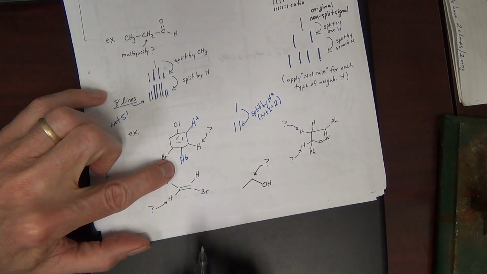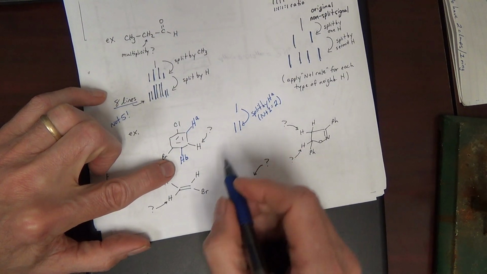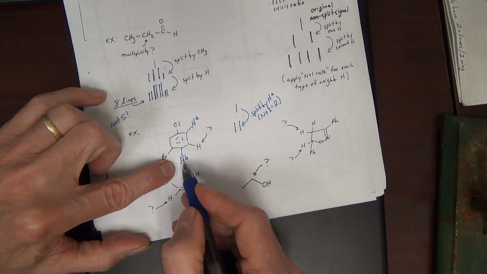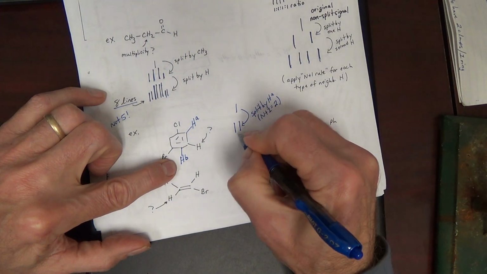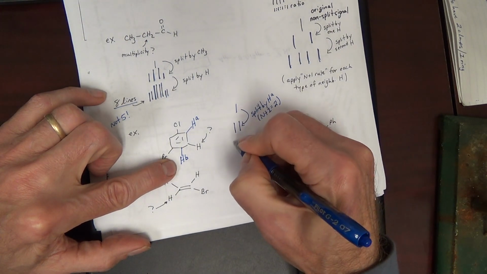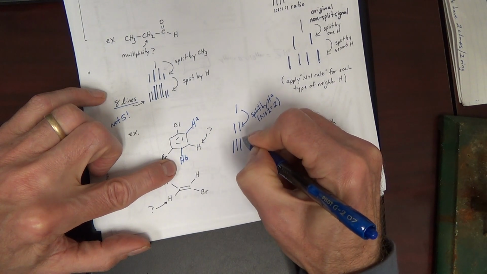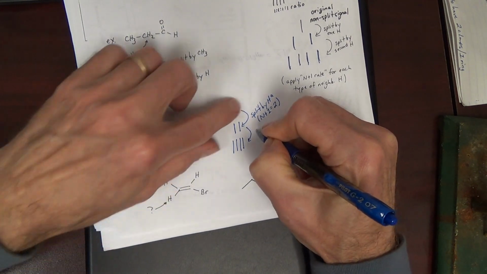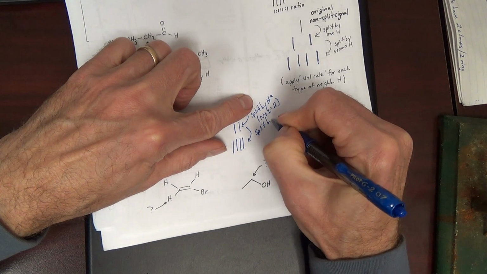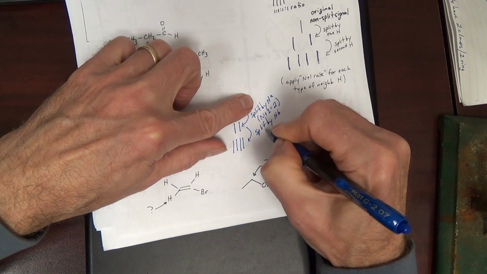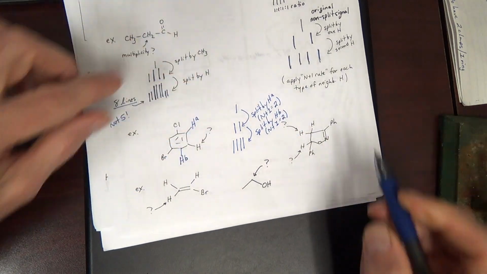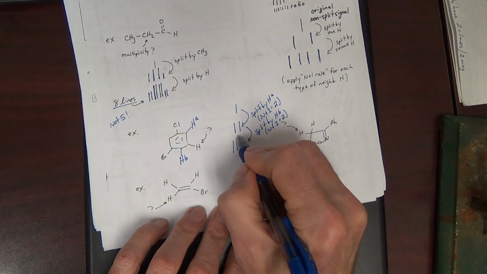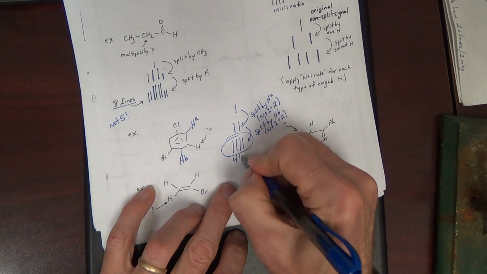Now we come back and split each of these lines by HB. There's only one of these, and that's going to split each of these lines into a doublet. Boom. So each line becomes a doublet, and the signal is going to be 4 lines.